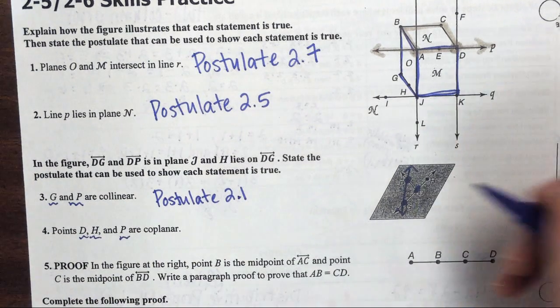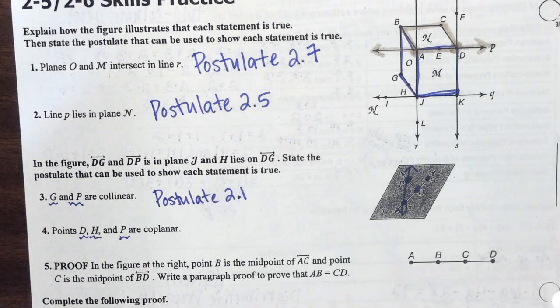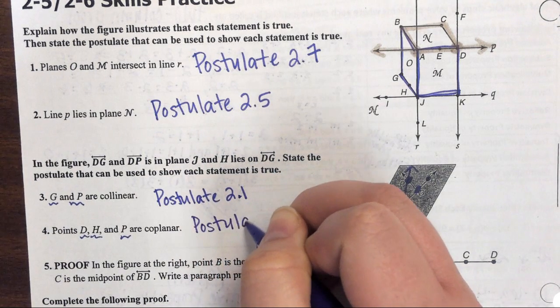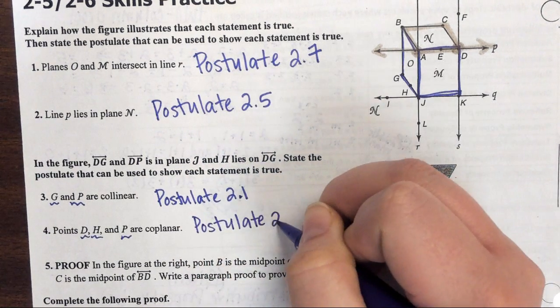Number 4 says points D, H, and P are coplanar. D, H, and P are 3 points inside a plane, so therefore they are coplanar. It's either going to be postulate 2.2 or 2.4. That's when we get to this argument of who was there first, the points or the plane. In my mind, since they named the points and mentioned them first in the problem, I think the points were there first. So I want to say 2.2. But I can see why you would think it might be 2.4 as well.